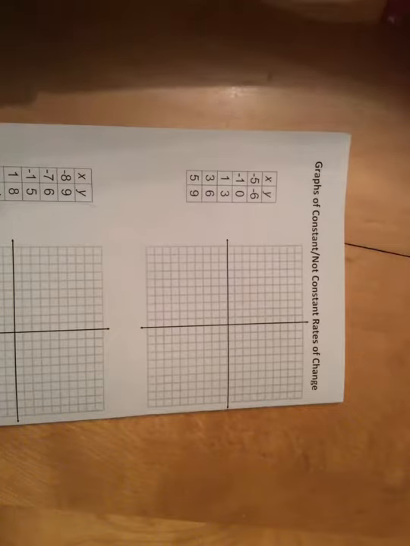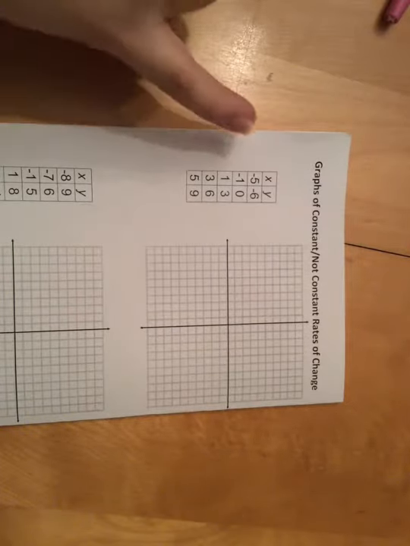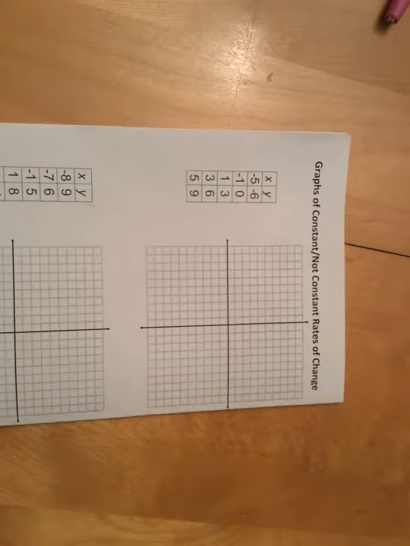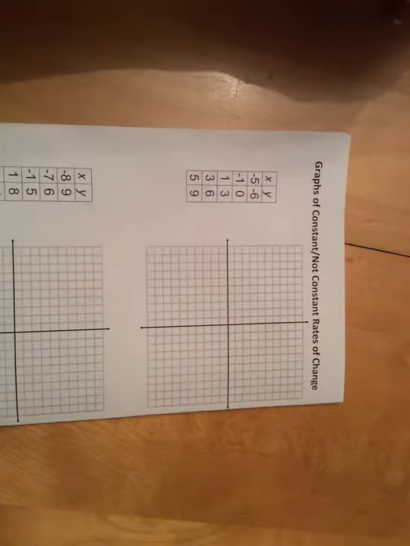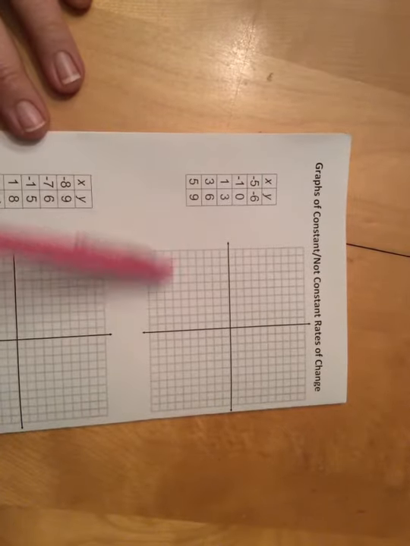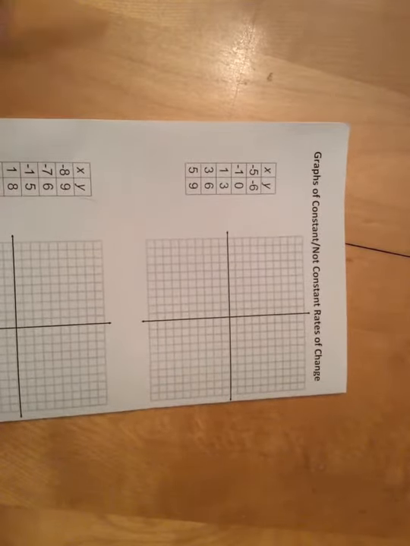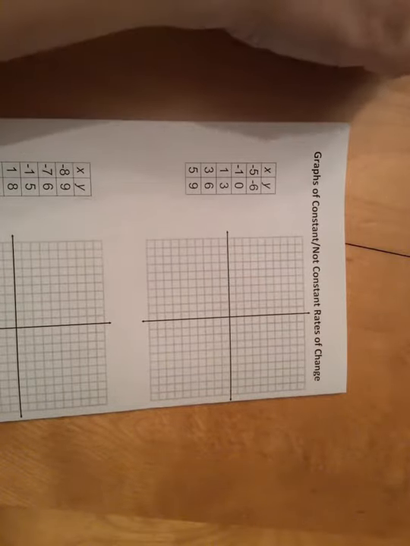So in previous videos, we have already discussed how to tell if, looking at a table, we have a constant rate of change. So we're going to start by doing that as well as graphing these ordered pairs on the graph and trying to see if we notice something that happens when we have a constant rate of change. So first let's graph these points.